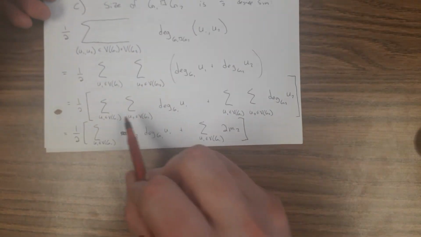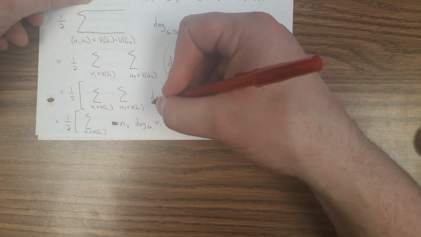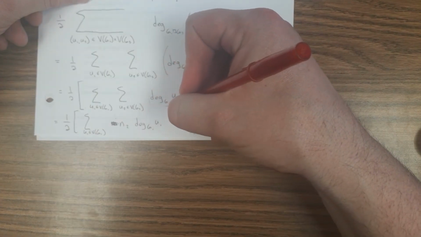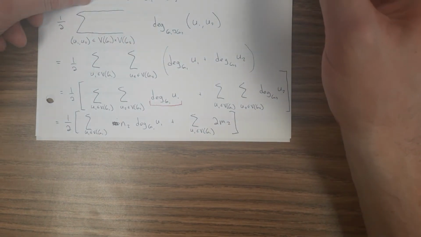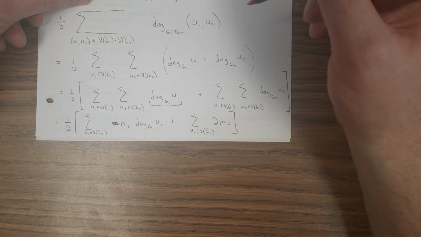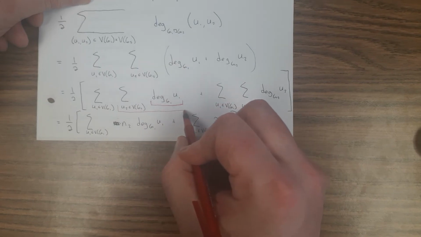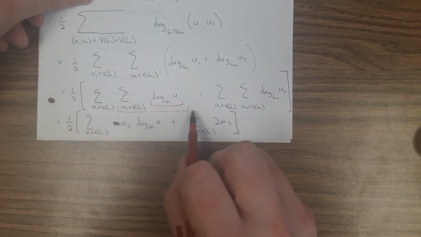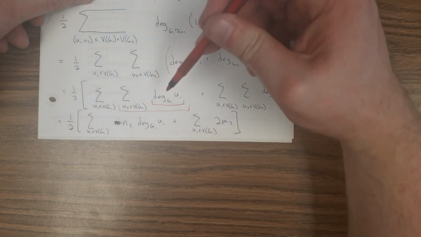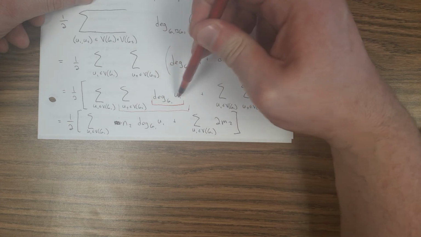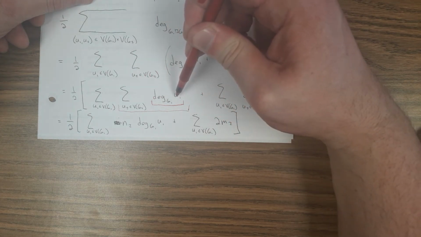now in this one, notice this term doesn't depend on u2. It only depends on u1, meaning if I'm looking at this sum, I'm just underlining the inner sum, because in a double sum, there's the outer sum and the inner sum. Since this doesn't depend on u2, if I'm doing this inner sum, it's just adding the same number over and over again.